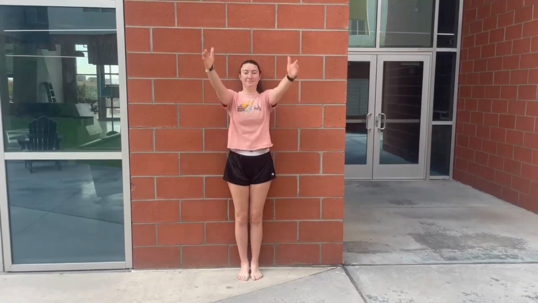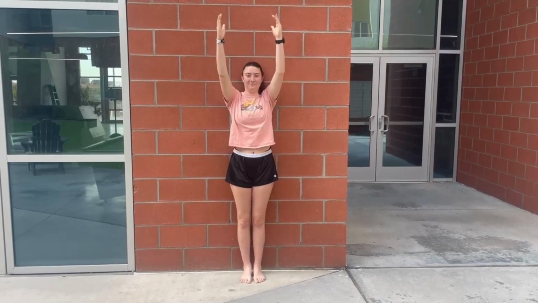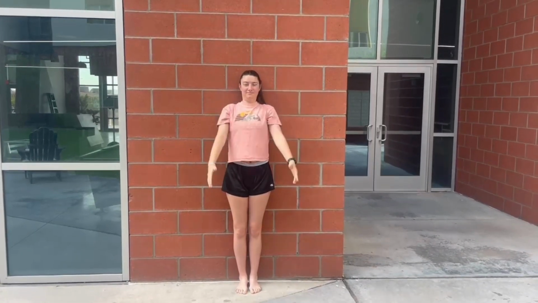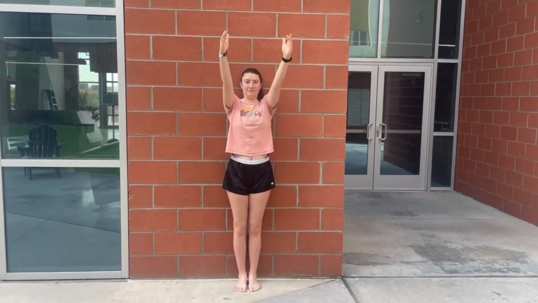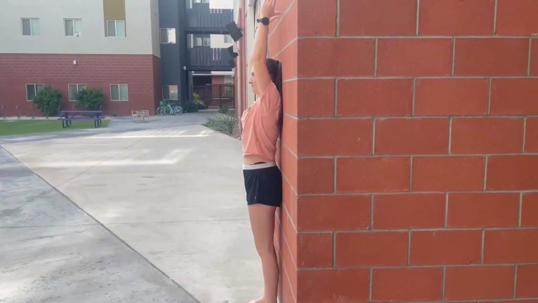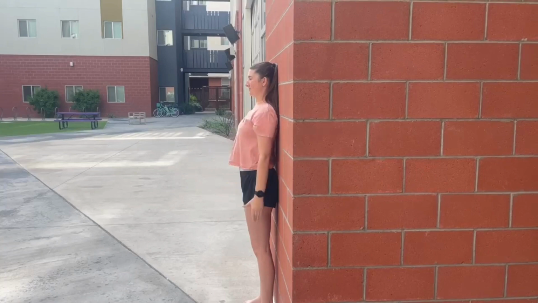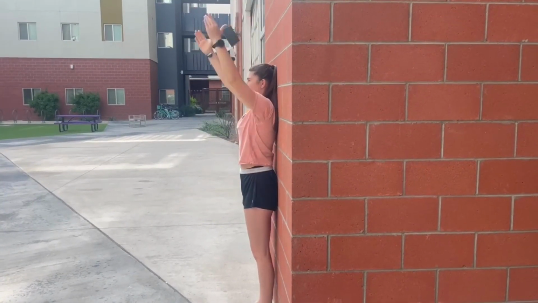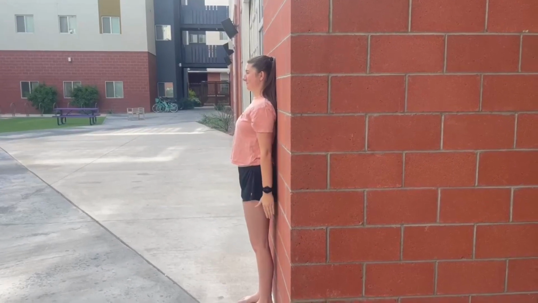Going into the shoulder flexion test, we notice a slight elbow flex. Could be from an overactive latissimus dorsi or underactive triceps brachii. Again, we notice the same thing of the slight elbow flexion, and then we also notice a low back arch, which can be from an overactive latissimus dorsi or underactive rotator cuff.